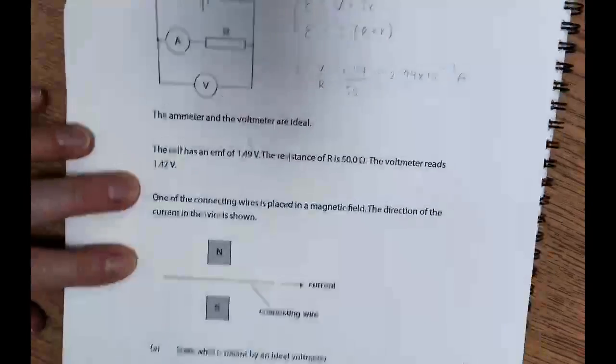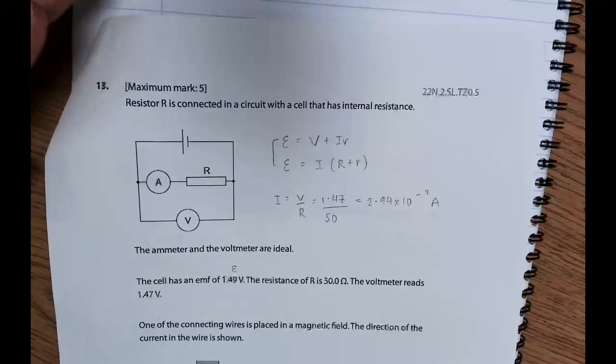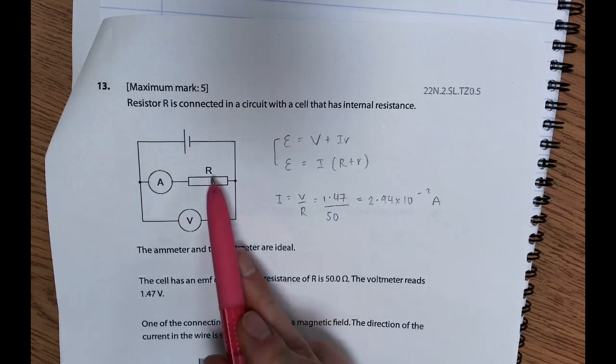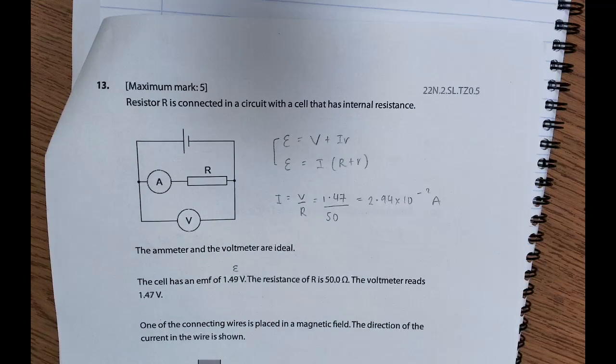Hopefully we're on the last question. Yes, we are. Okay, so resistor R is connected in a circuit with a cell that has internal resistance. The ammeter and voltmeter are ideal, so they're not going to contribute anything to the circuit. They're just going to make measurements. The cell has an EMF of 1.49 volts. The resistance of R is 50 ohms. The voltmeter reads 1.47 volts.